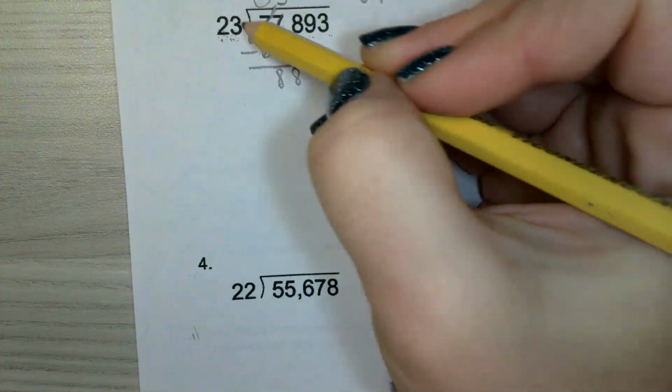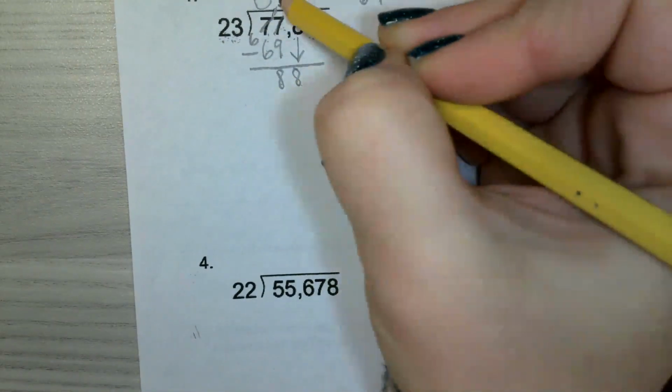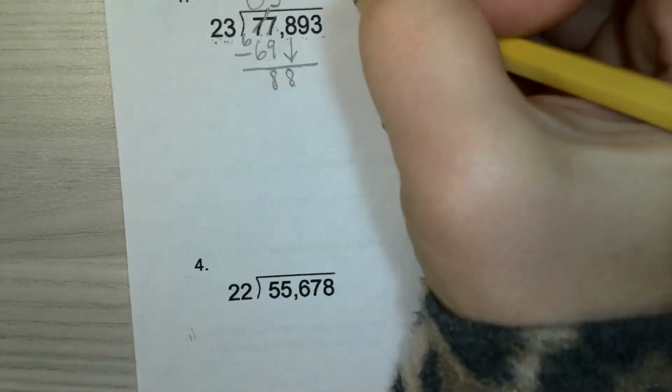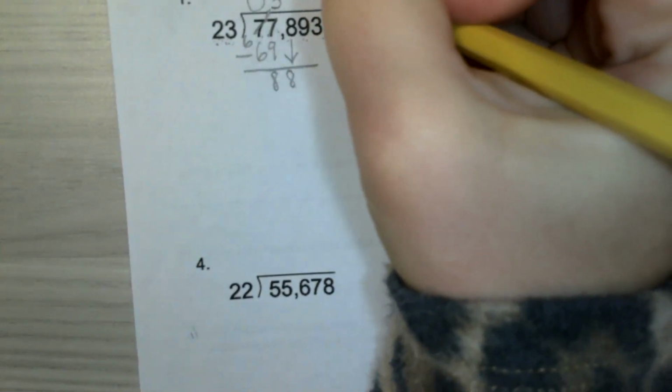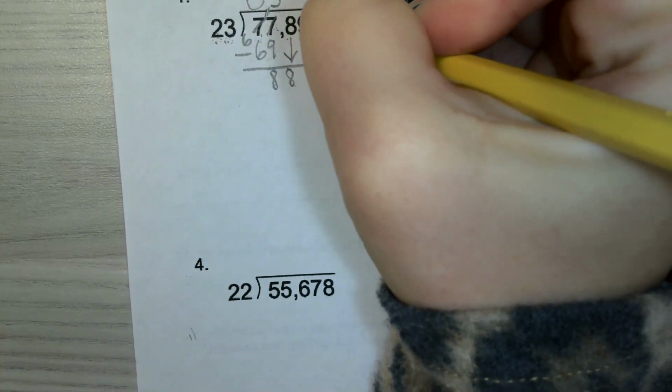So now we need to figure out how many times does 23 go into 88? Well, we know it's more than 3, right? Because 3 times 23 is 69. Let's just keep using this stack here. I'm going to add another 23 and see what that gets me.